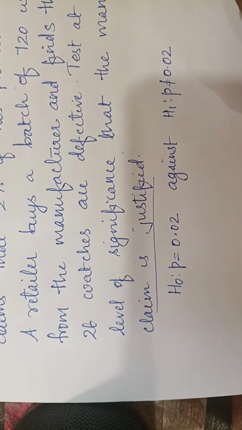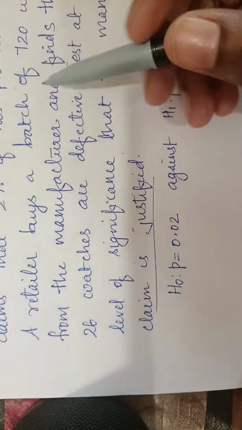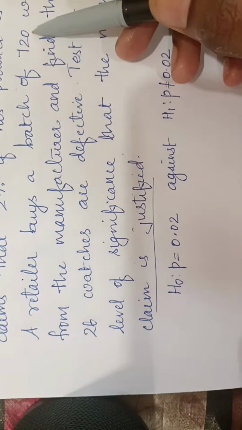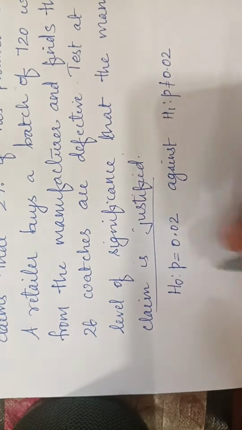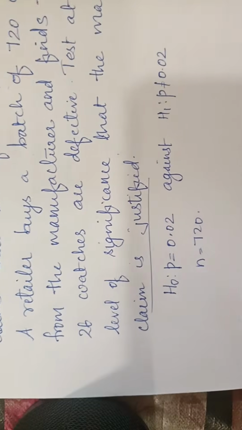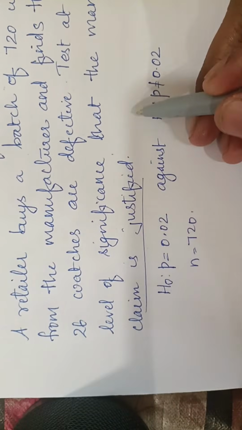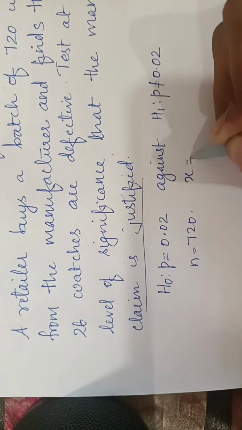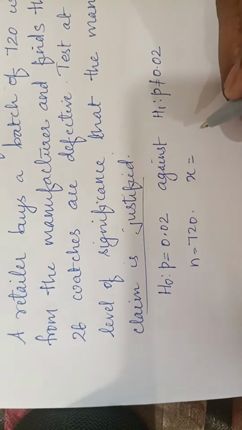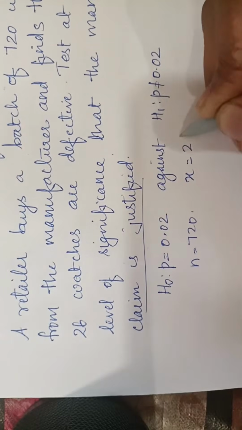Okay. Now you are given that a retailer buys a batch of 720 watches, that is n is equal to 720, and he finds that 26 watches are defective, that is x, the number of units having specific characteristics in the sample is 26.